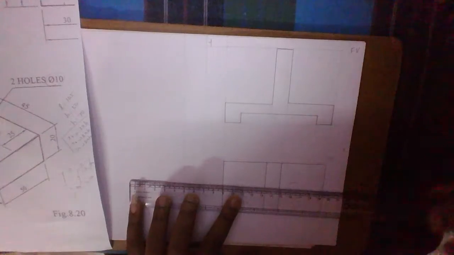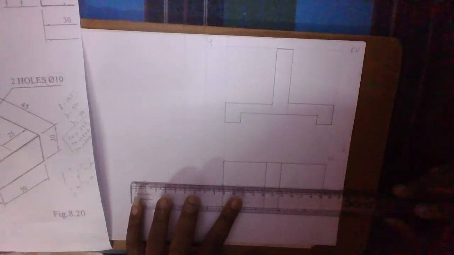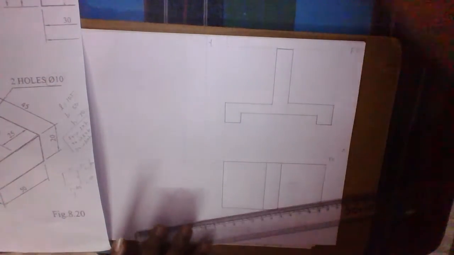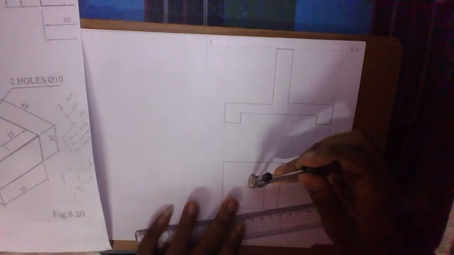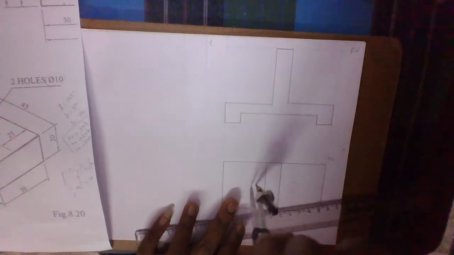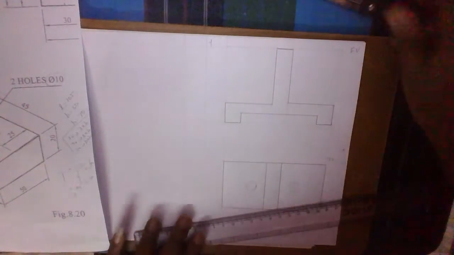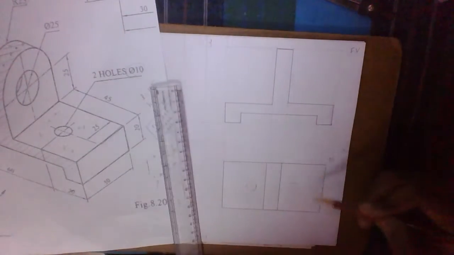From here I will just draw a thin line so that I will get this midpoint. Now in this midpoint, with the same measurements, I will draw the circle. Okay, so I have completed my two circles. Anything else? So again, you can see two projection lines are intersecting over here, which represent the slot.